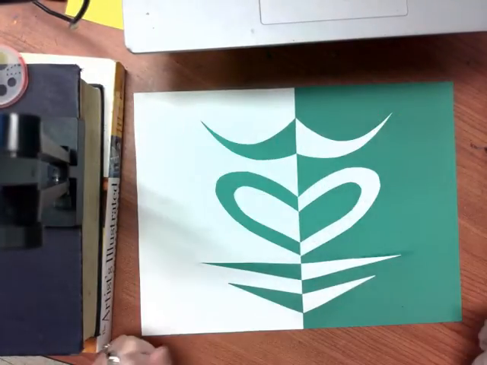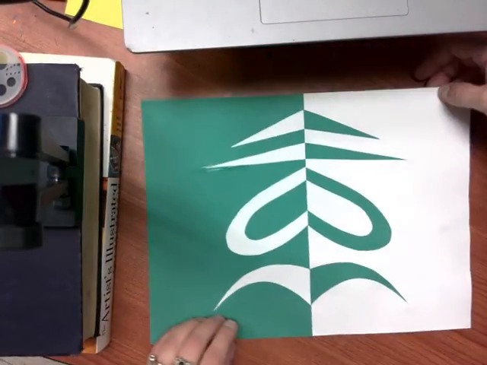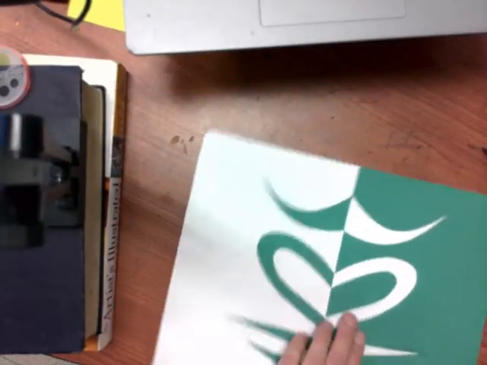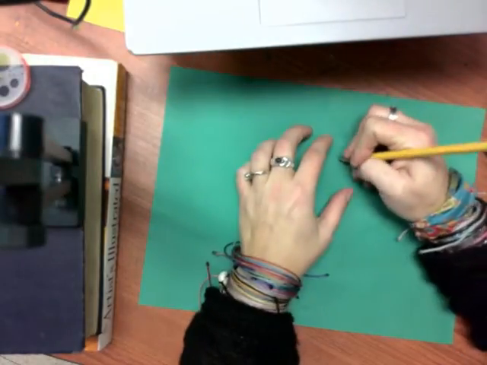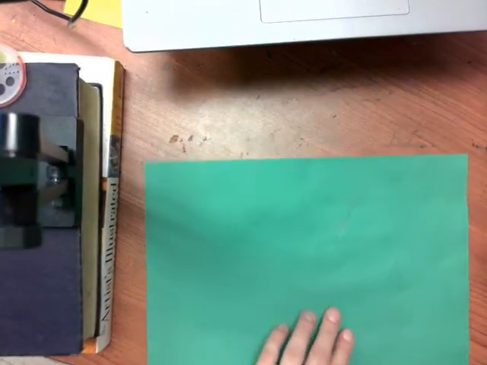Alright, so I've got a unique design here that can look cool any direction you want to hang it. Of course, when I'm done, I always flip these over, write my name on it, because in class these will be going on the drying rack.